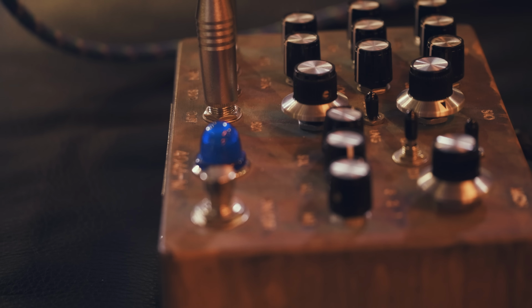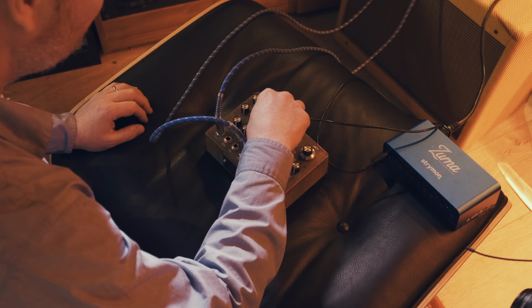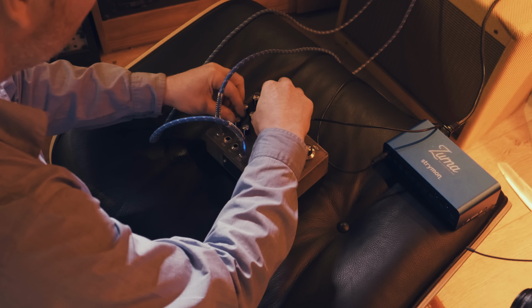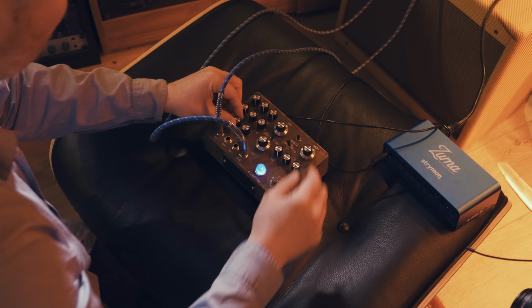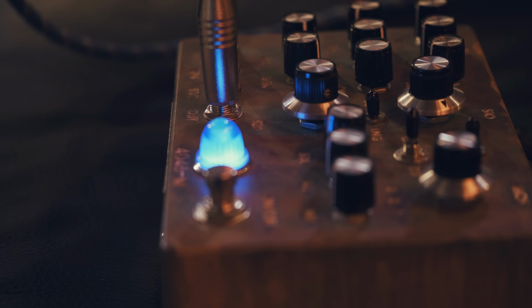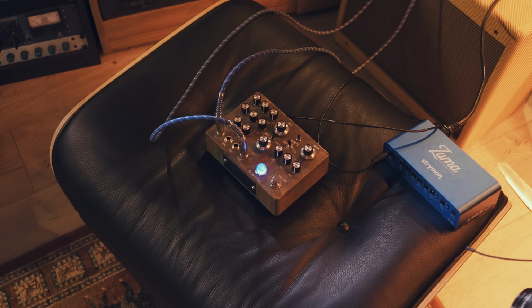Not sure how useful that's going to be. Let's have a listen to the sine waves going through it, see if they can make any sense of it. Let's sample that. Right, I actually think that stuff's really, really useful.